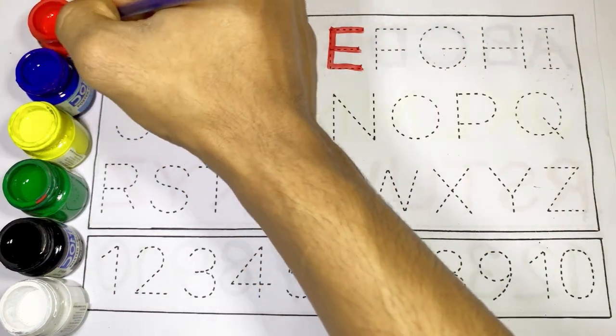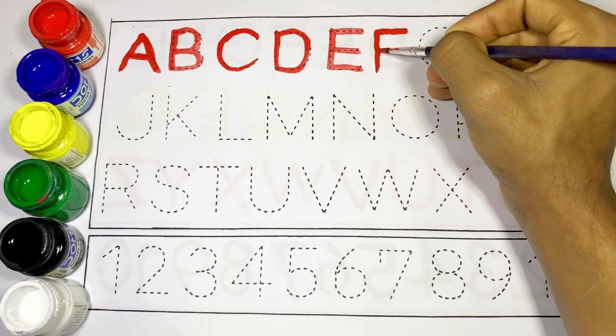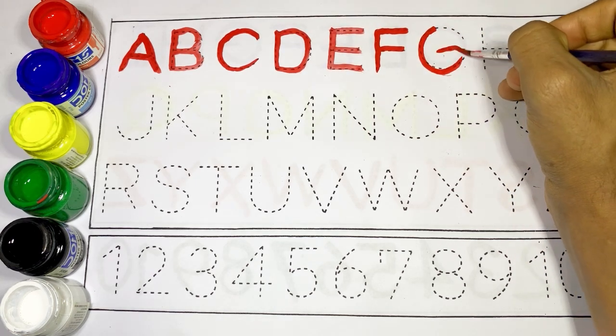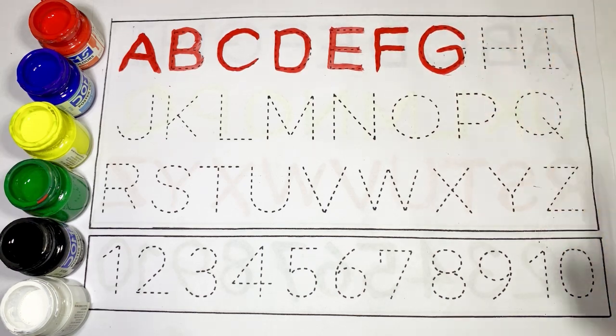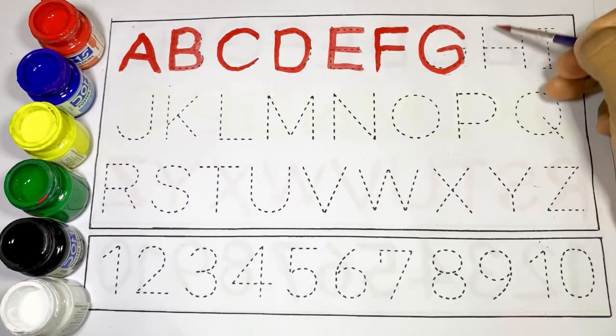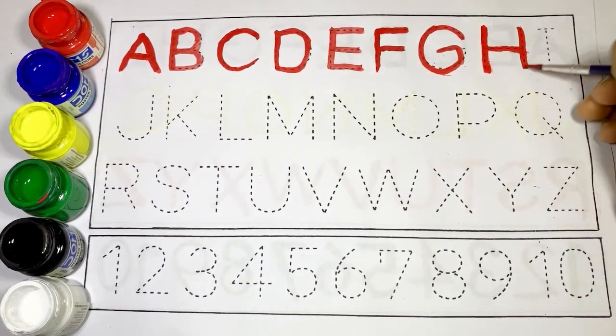Kids, again use red color and draw F. F for fish, F for fan. G. G for goat, G for grapes. H for hen, H for horse, and again use red color.